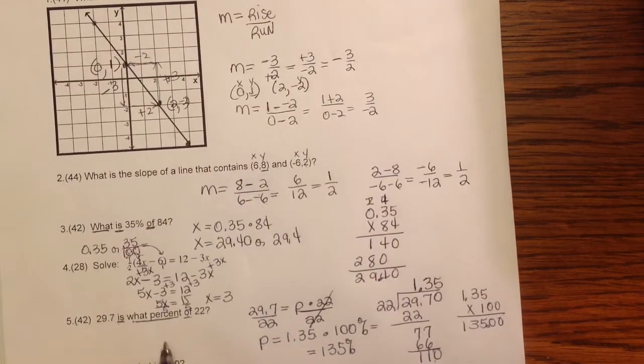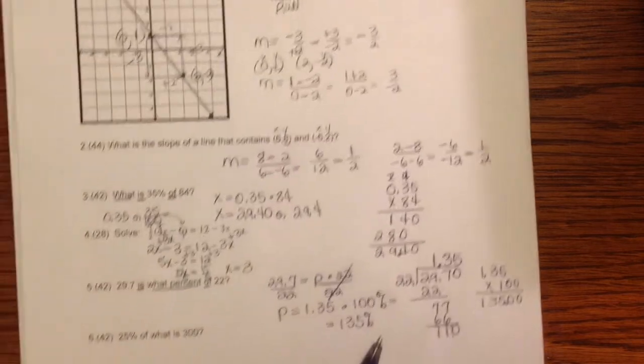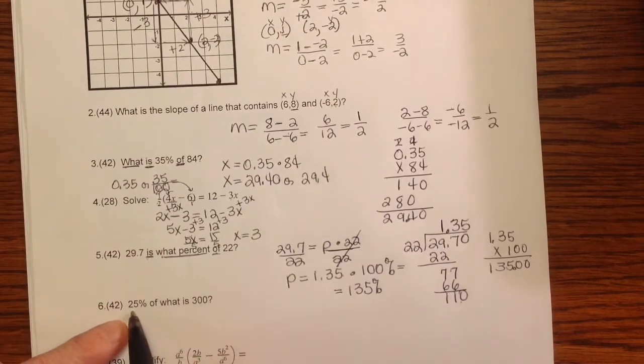Now, the percent was over 100. Well, you were going from 22 to 29.7, so 22 is 100% of 22. So when this number was bigger, it had to be a percent greater than 100. Okay, here's another one. 25% of what is 300.